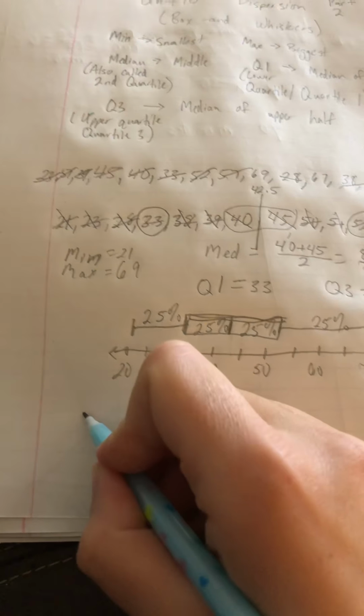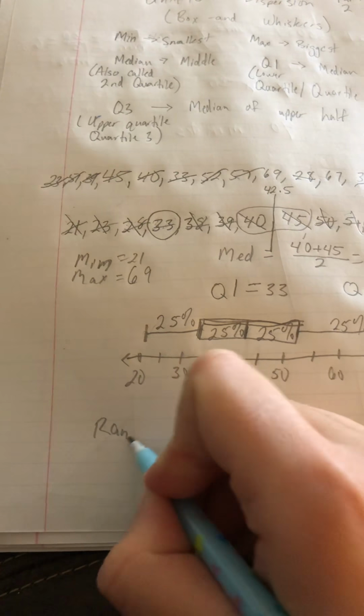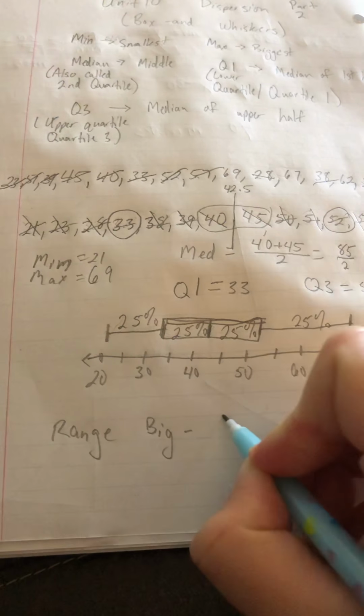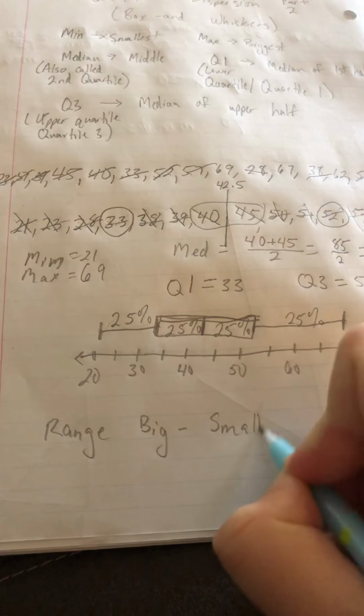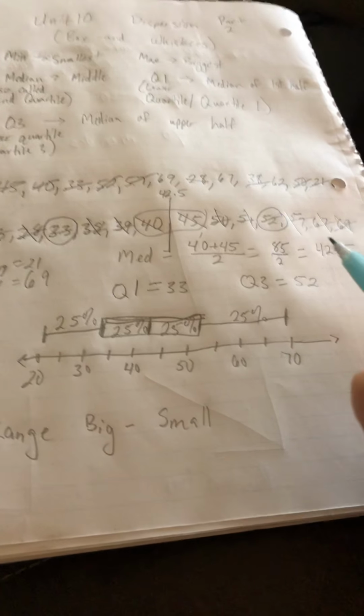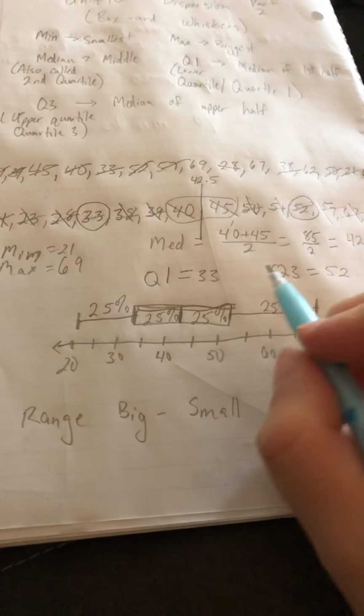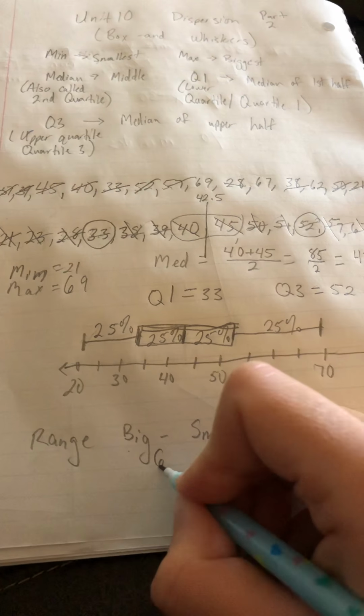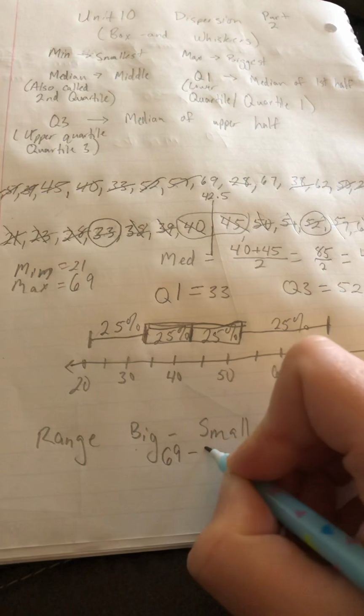All right, if you're asked for what the range is of a set of numbers, remember your range is your biggest minus your smallest. So in this case, your range would have been 69 minus 21.